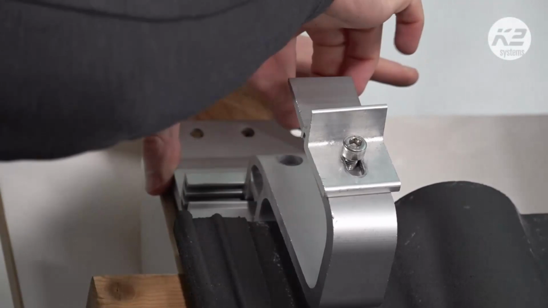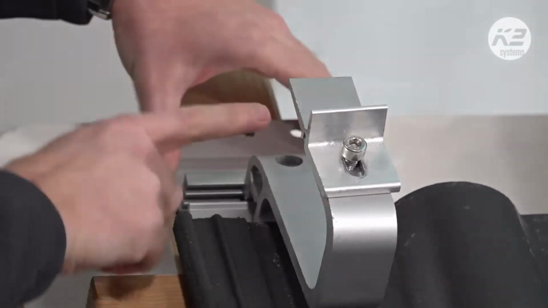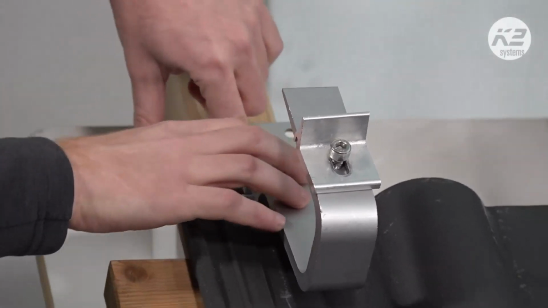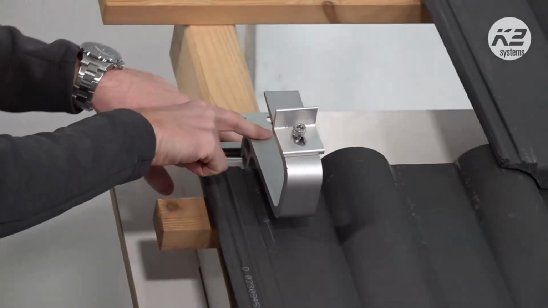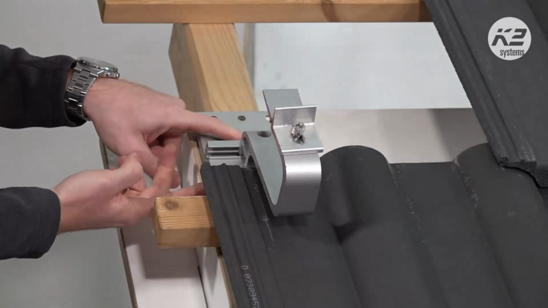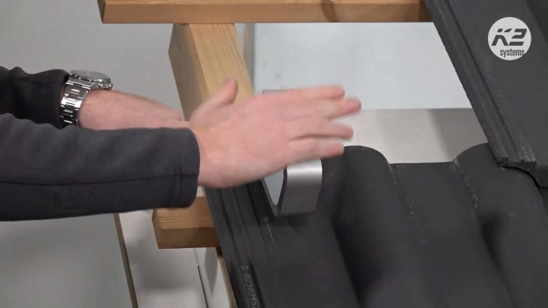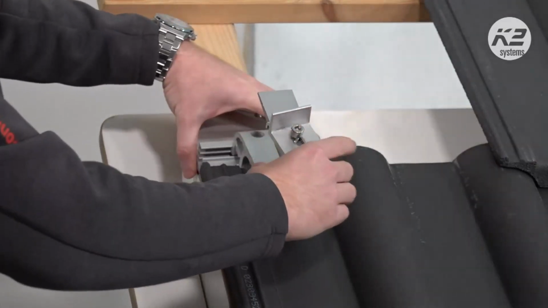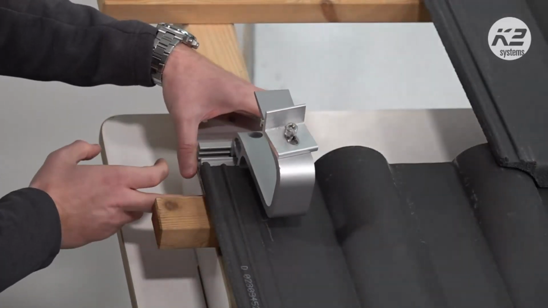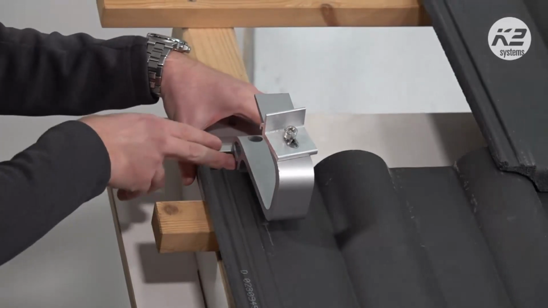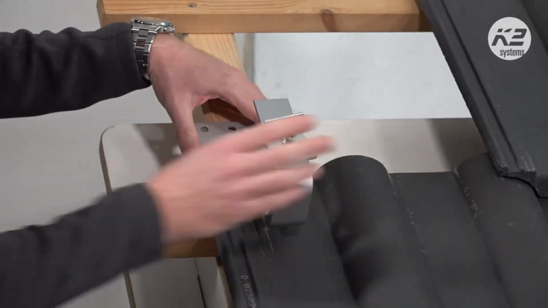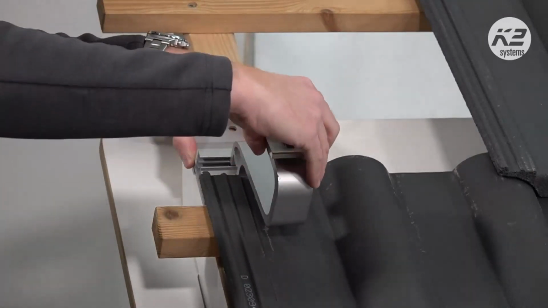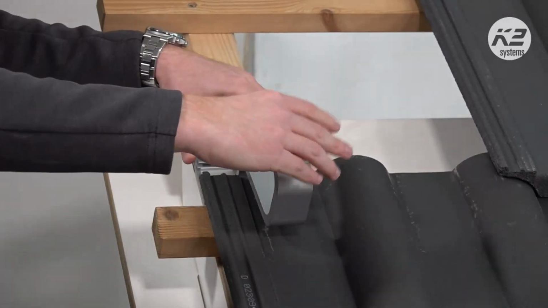I will have two screws, one here and one there. So the roof hook will be fixed properly. This increases the height of this roof hook by 4 millimeters. That's one way of elevating the whole roof hook. That's one way for me.